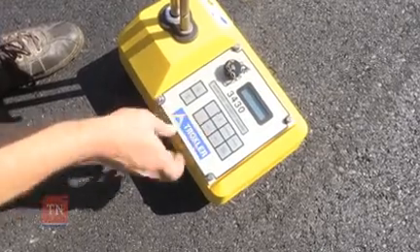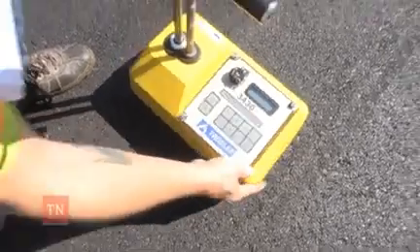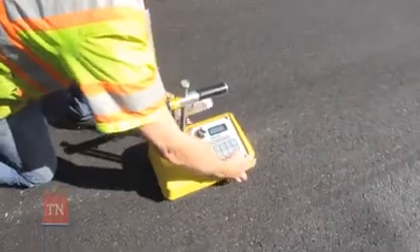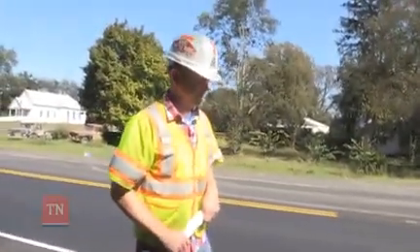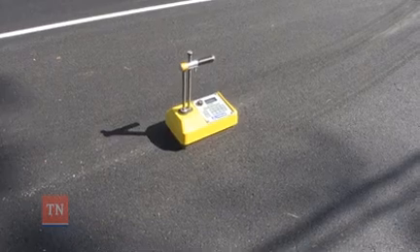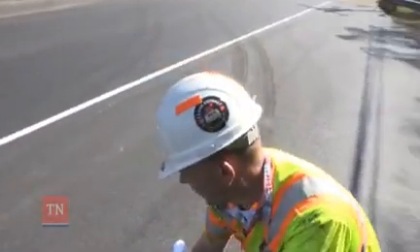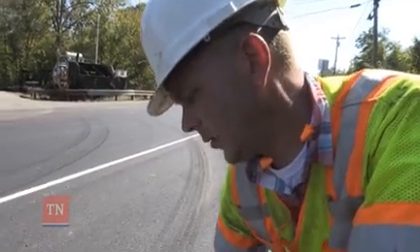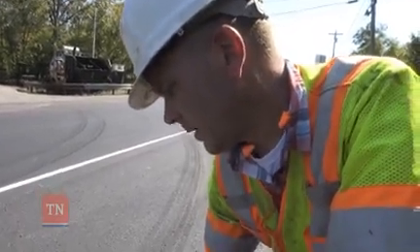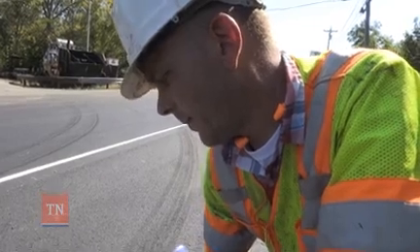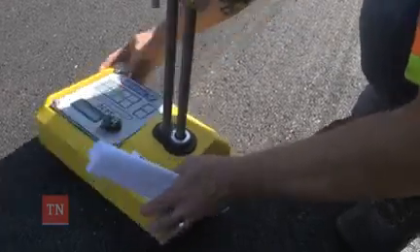After we record that, I turn the gauge another 90 degrees, and stand back. Record that information again, our wet density and percent theoretical. Turn the gauge another 90 degrees, one more time. Hit start, stand back.